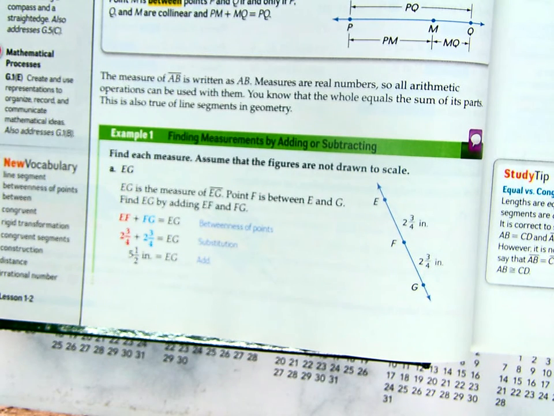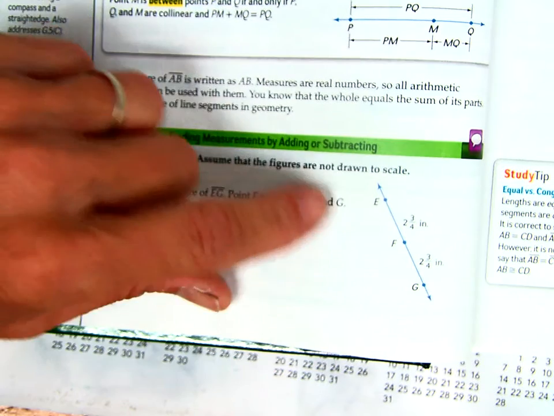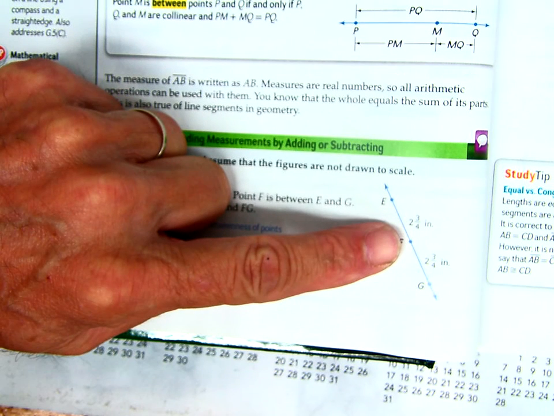What's your question? It says find EG by adding EF and FG, but it says point F is between E and G. How would you know exactly where F is? And how are you going to add EF and FG? We're going to look over here at the picture and see what it says. I thought we were trying to figure out how.